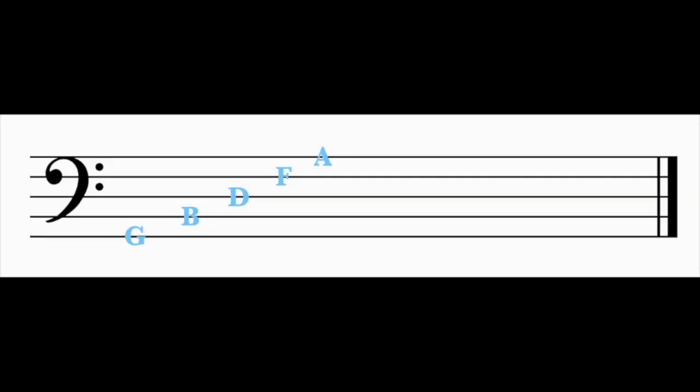So let's take a look at the notes in bass clef, and we're going to see as we go from top to bottom. Remember lines 1, 2, 3, 4, and 5. The line number 1 is the bottom line. That's the note G. And as we go up, we have the notes G, B, D, F, and A. And in spaces 1, 2, 3, and 4, we have A, C, E, and G.